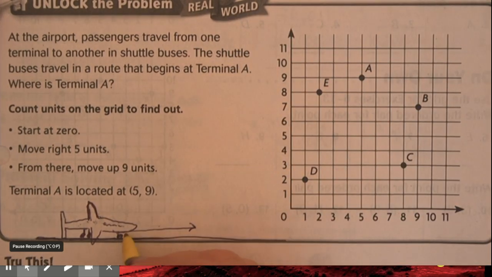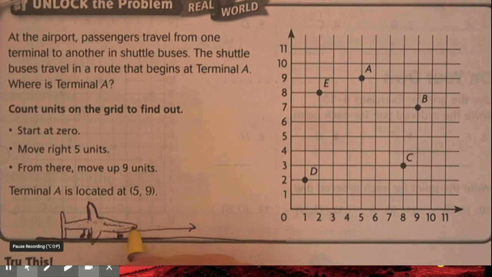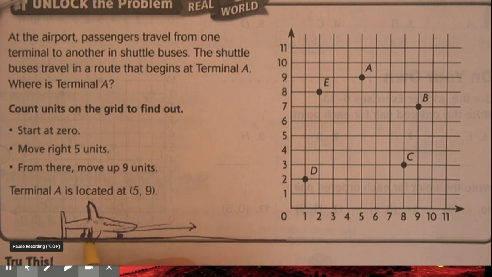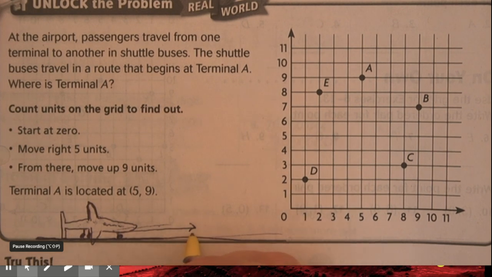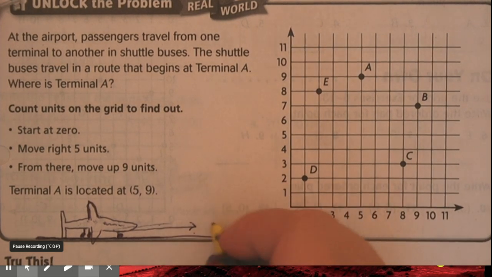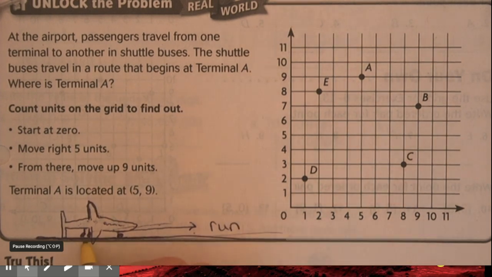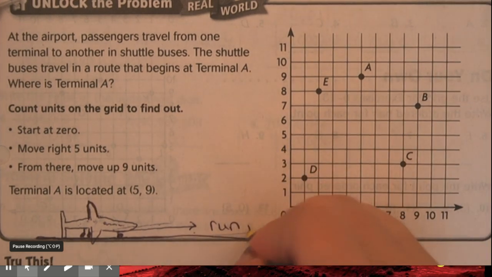But it doesn't happen until it runs along the strip, the airplane strip here, before it rises, and it has to go really fast. And then it rises. So the airplane has to run down the strip and then it rises.